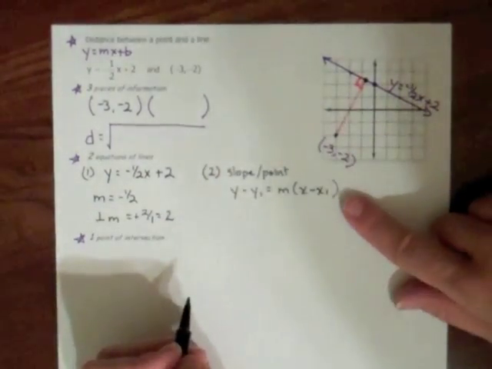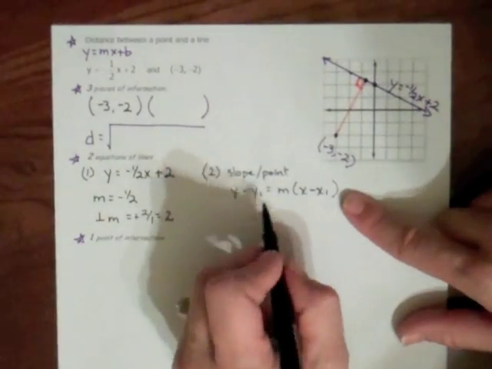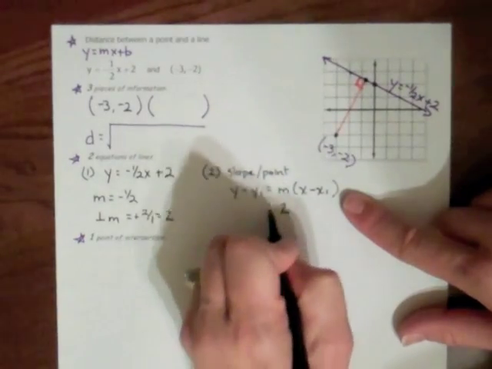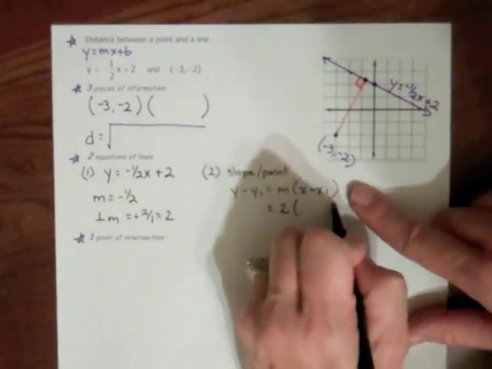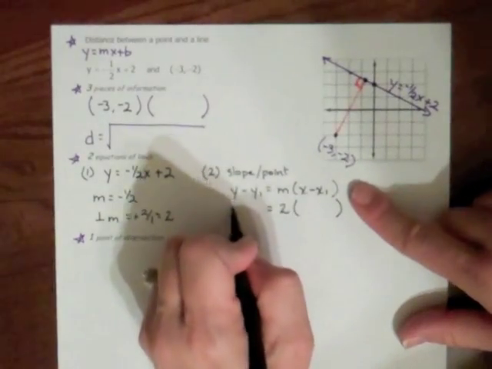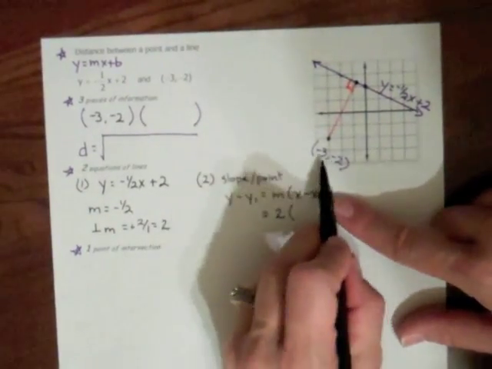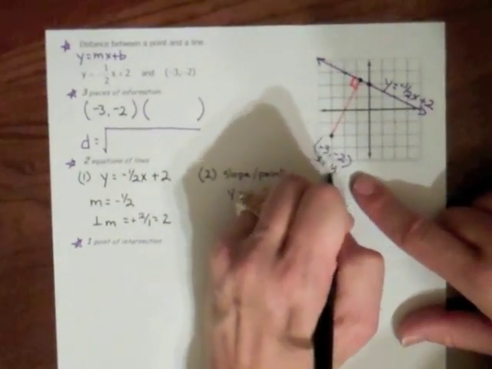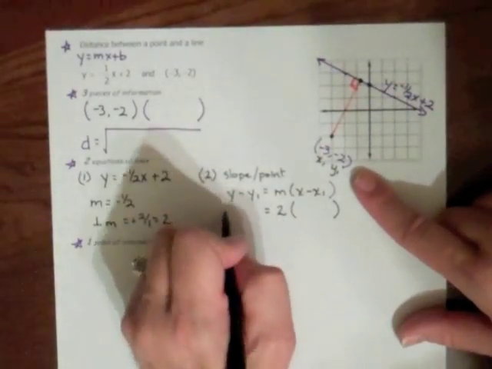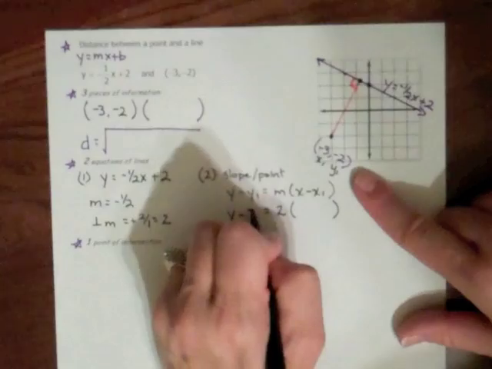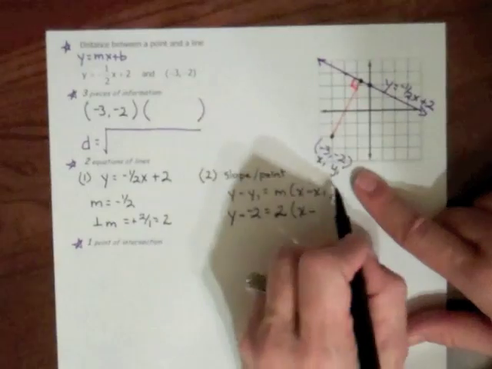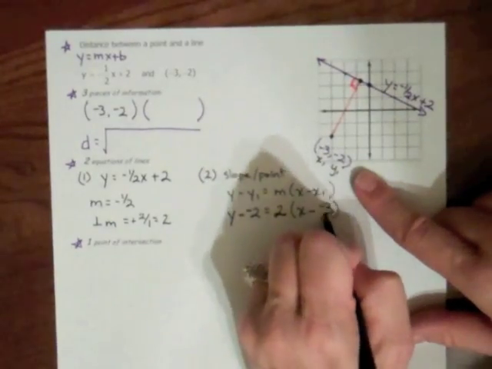We get that from our slope formula. Alright, so we know our slope. It's going to be 2. So I'm going to put 2 in here in place of m. And now I need the rest of it. And this is our point, -3, -2. So I'm going to label it x1, y1, and plug it in. So I'll have y minus -2 is equal to 2 times x minus -3.